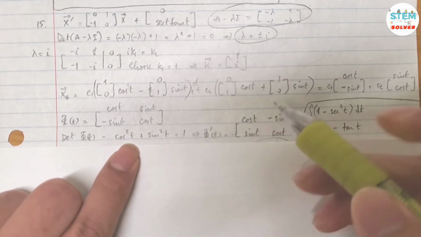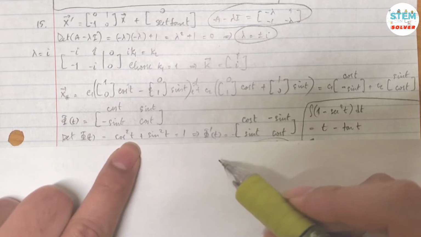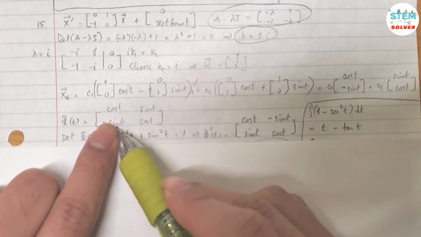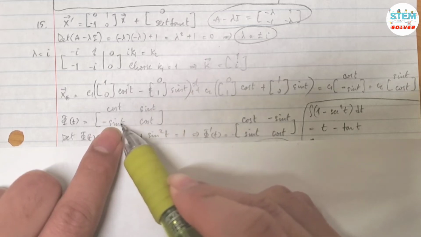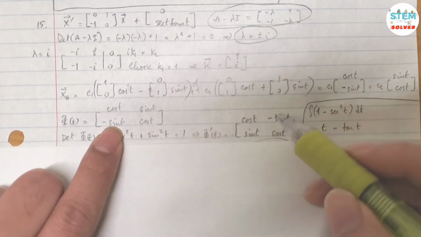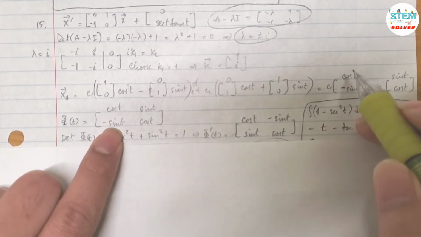Then phi inverse is equal to 1 over the determinant times this matrix. But you need to change something. In the upward diagonal line, multiply by -1. In the downward diagonal line, switch their positions. So you will get this matrix.